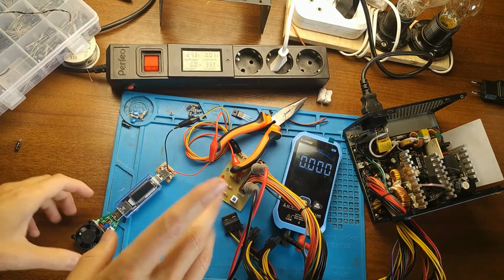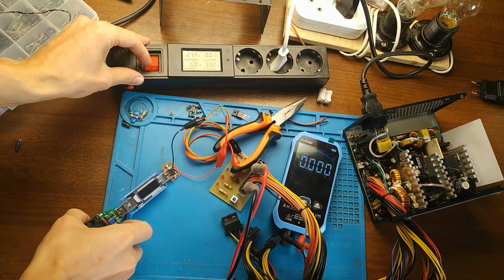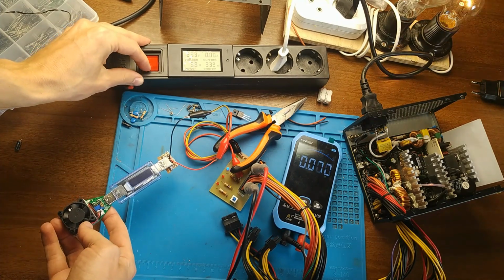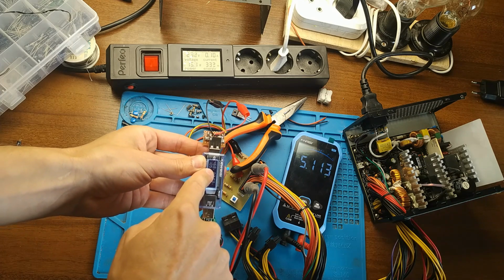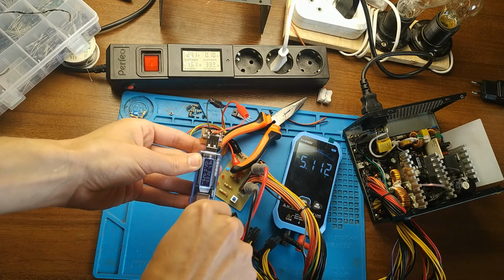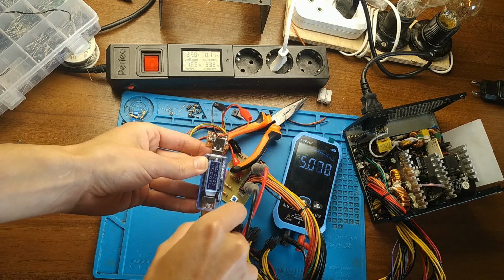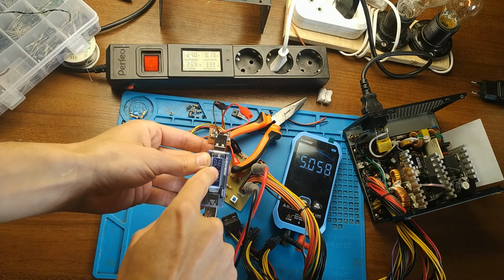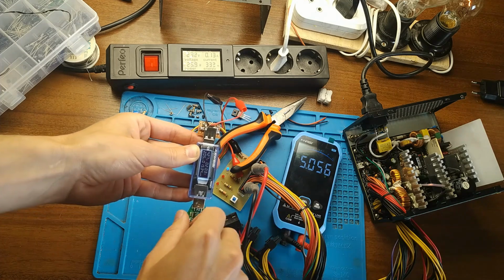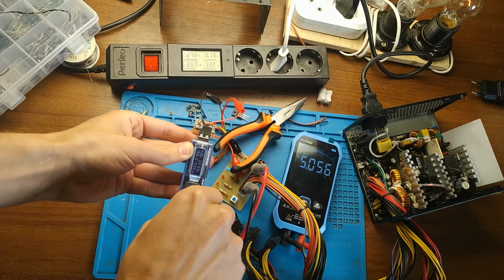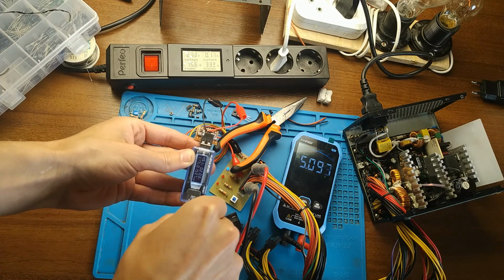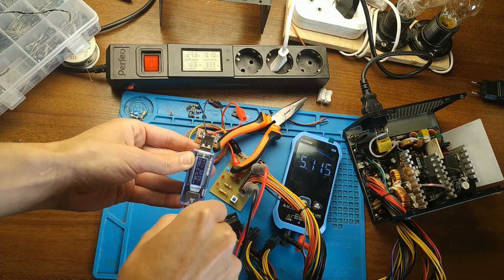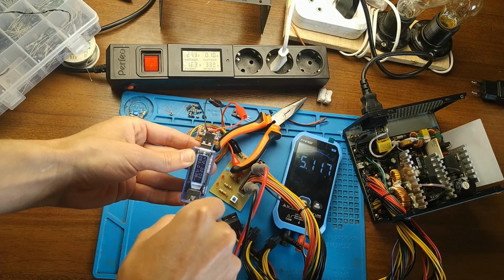We check under load. We check the standby power supply. I use a dynamic load. Current 1 ampere is okay. Current 2 amperes. Voltage is about 5 volts. The standby power supply is restored. The standby power supply is working properly.